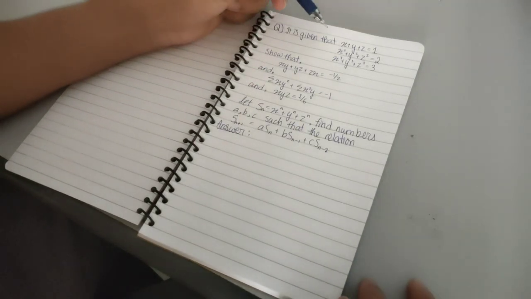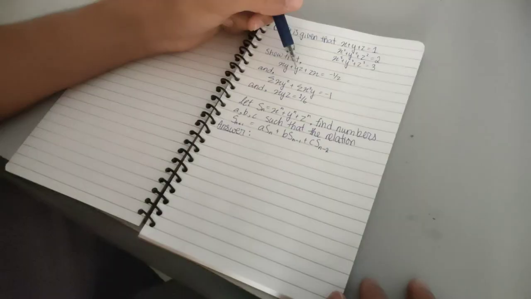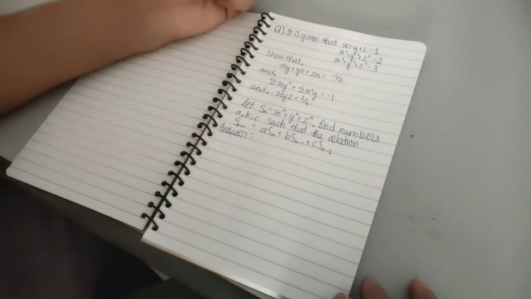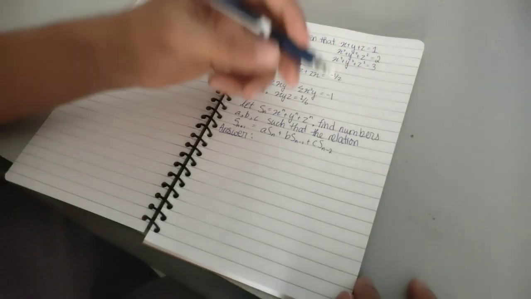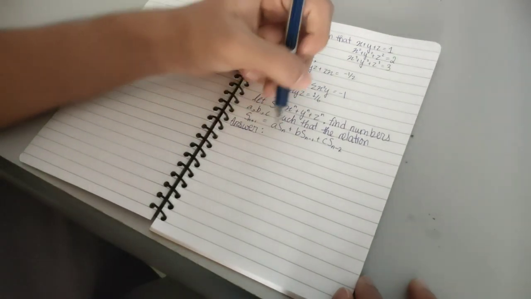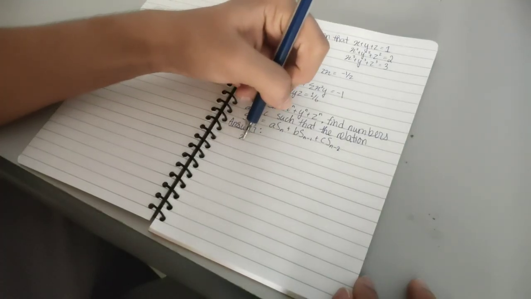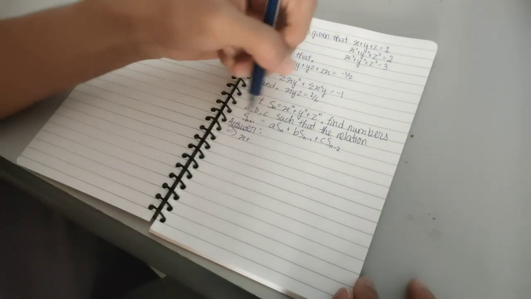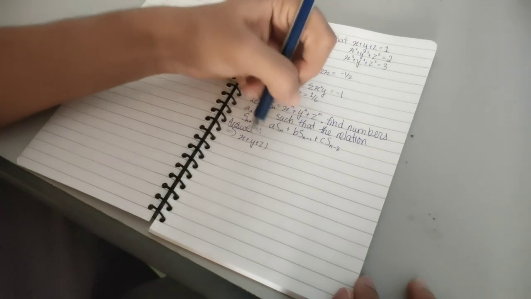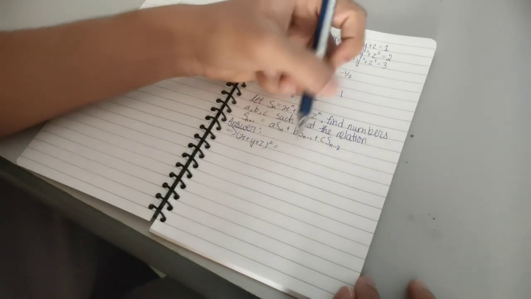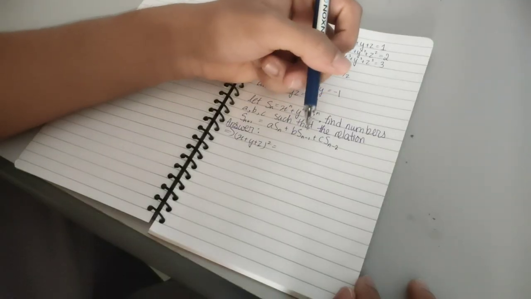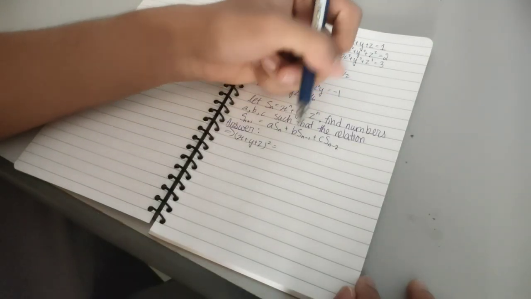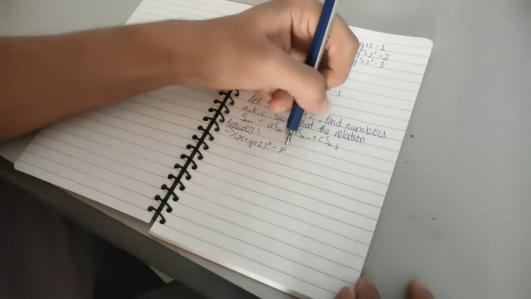So to show the first part, that xy plus yz plus zx equals -1/2, you can just square the first equation, x plus y plus z equals 1, because it gives you the terms that you require. So go ahead with x plus y plus z, the whole squared. If you know the identity, it's fine, or else you could just do the multiplication by hand, but I know the identity, so I'm going to be using it.